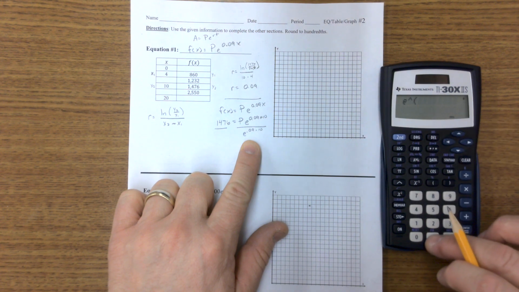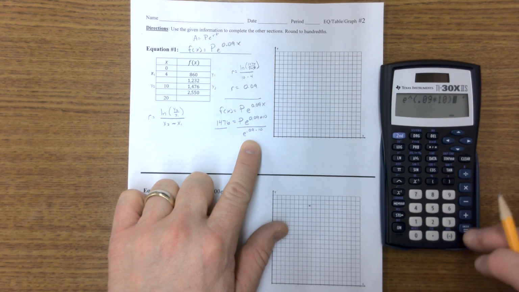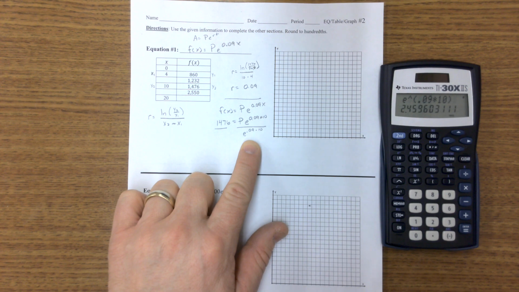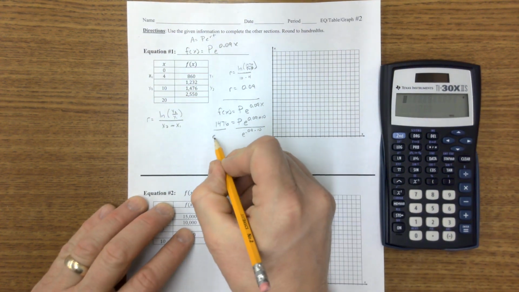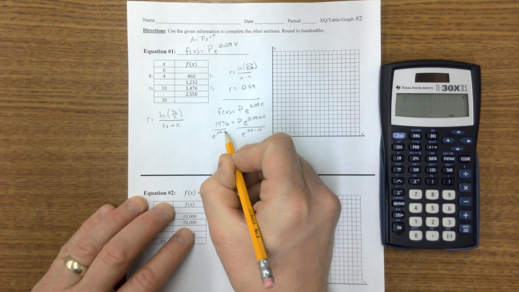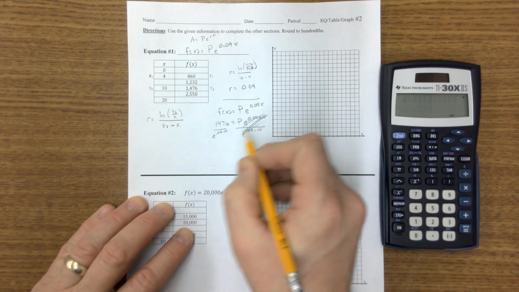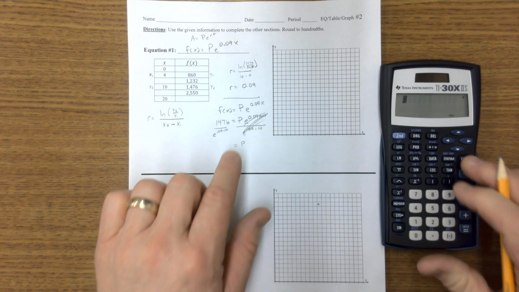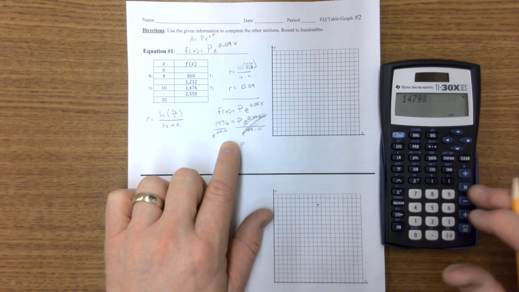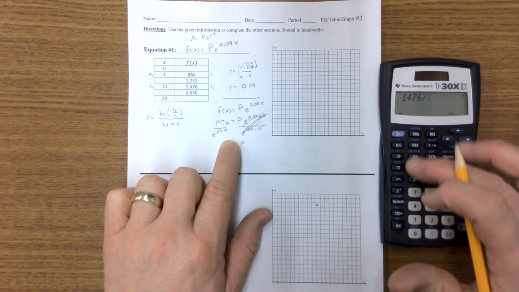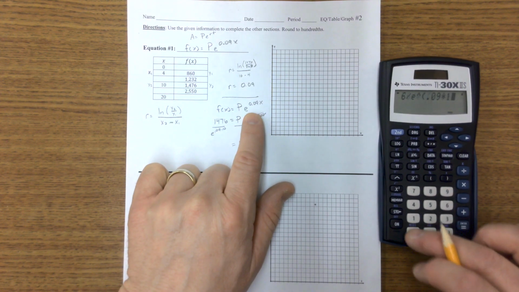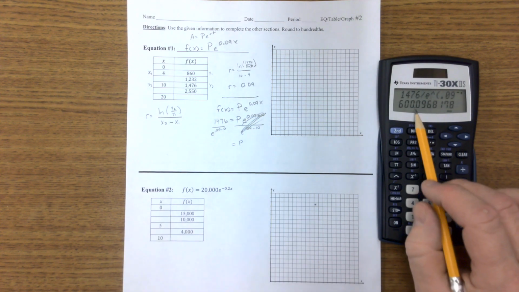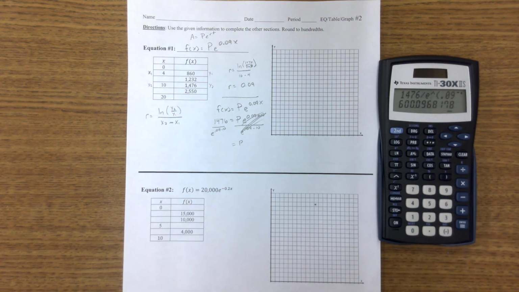E to the 0.09 times 10 is that number right there, 2.45. So I just divide that all over there. I know it's kind of a crazy number to divide by, but that divides away, and P is equal to 1476 divided by E raised to that power. And it rounds neatly to 600.